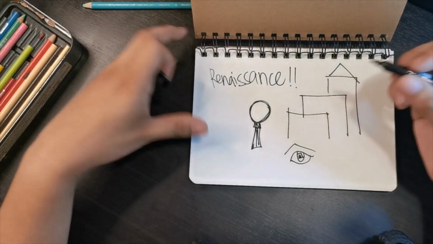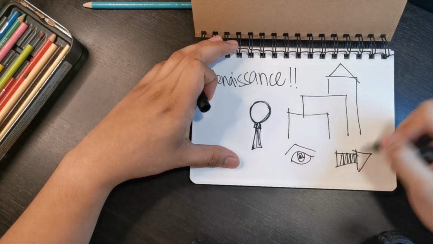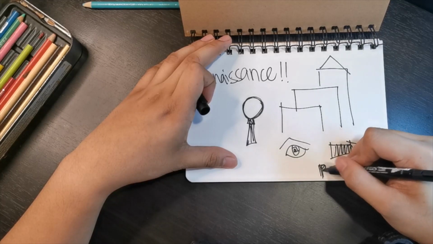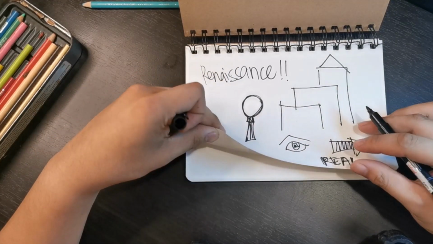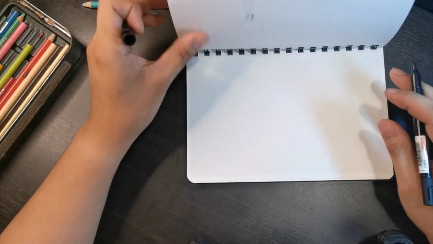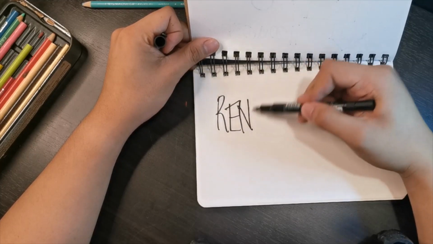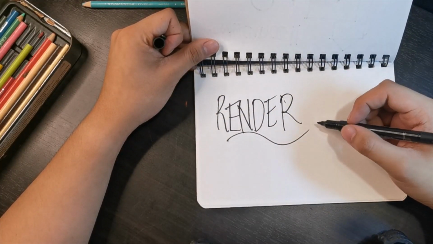But they needed to translate it into their art sa paraang mas real, sa mas makatotohanan na paraan. That is why today we will try to develop what we call rendering techniques.